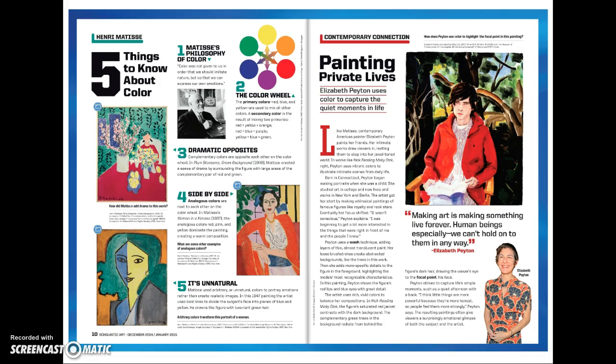This is a screen capture of Scholastic Arts book or magazine, and in it I'm focusing really on this section right here, painting private lives. And in particular, this is the section that I want to read aloud, but in essence the students would read this entire page and they would choose their words. But in order for me to demonstrate, I'm going to focus on this word, wash.